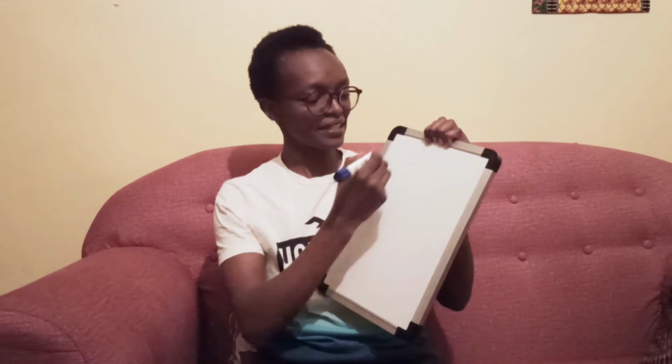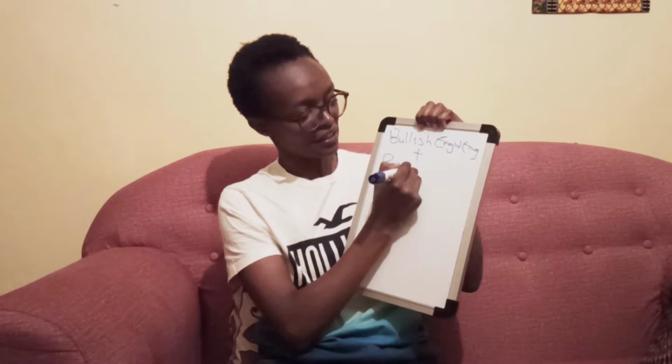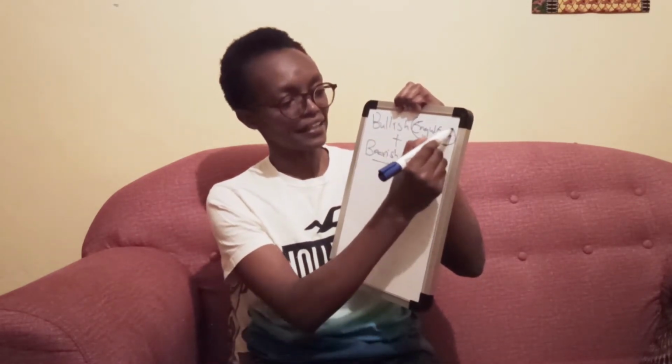Let's look at the second pair, which is the bullish engulfing and the bearish engulfing candlestick pattern. But before we do, let's first understand the meaning of the word engulfing. To engulf means to completely cover up.